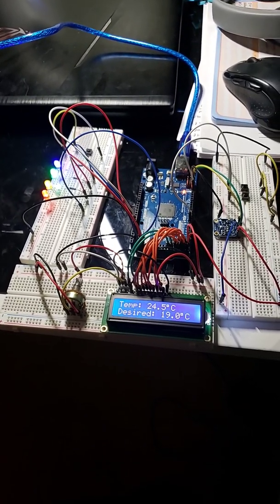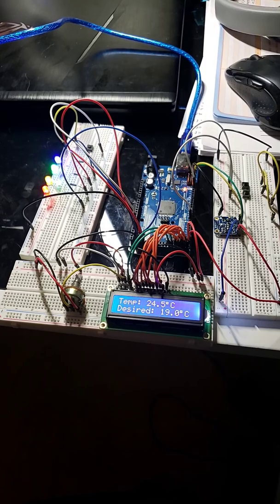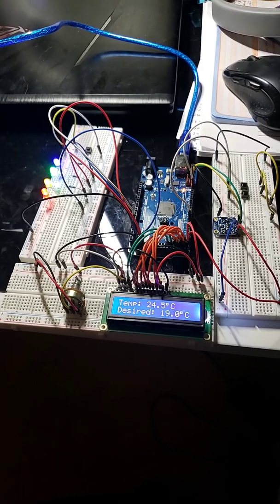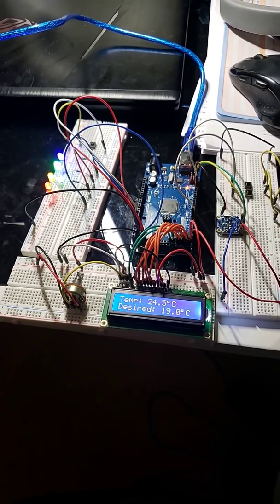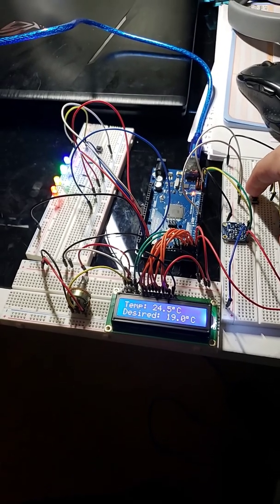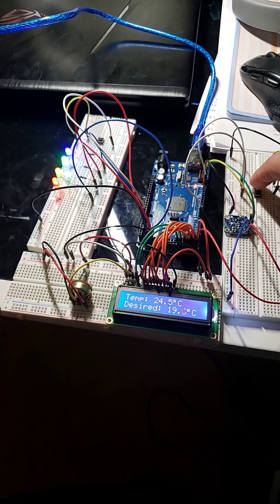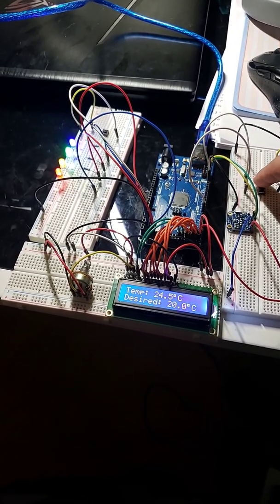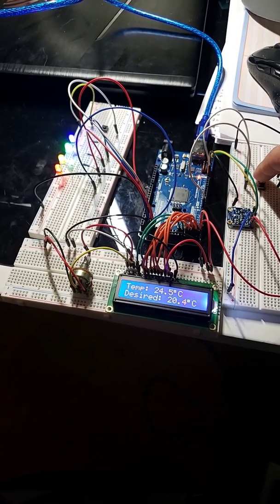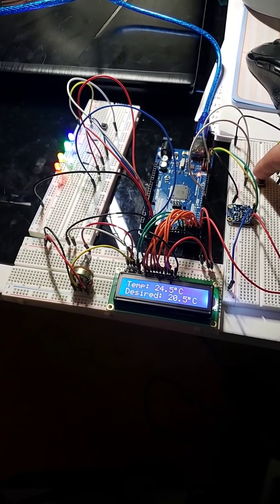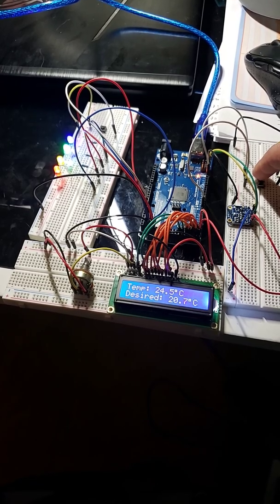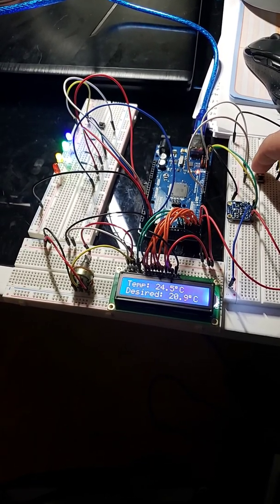Now I'm going to show how the system would settle as the error becomes smaller, and I'll represent that behavior by increasing my desired temperature, bringing the 2 values closer together. So as I increase, we expect to see the red LED turn off when my error is less than 3.75, which is right around there.